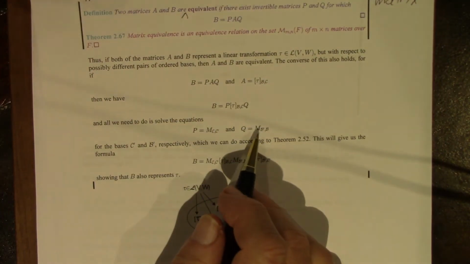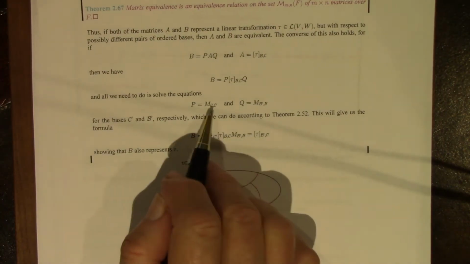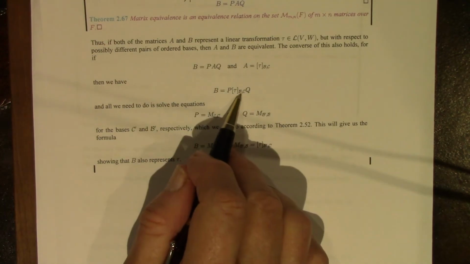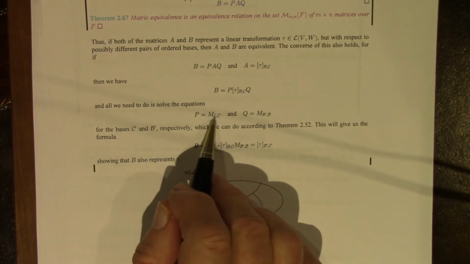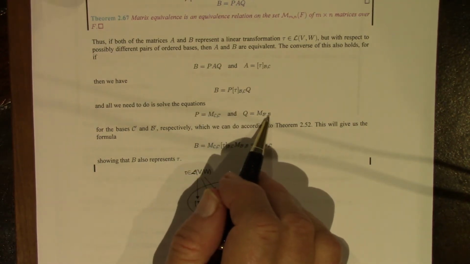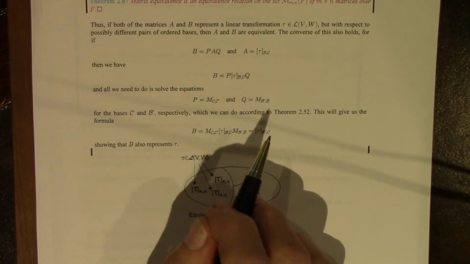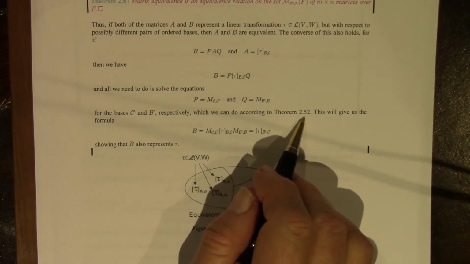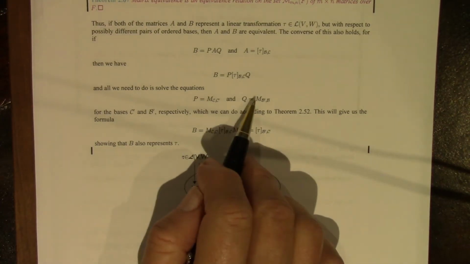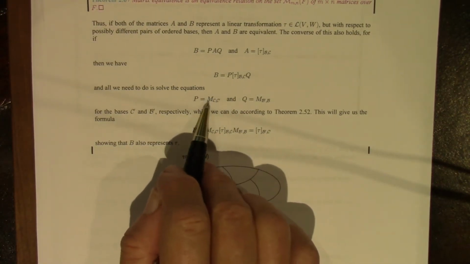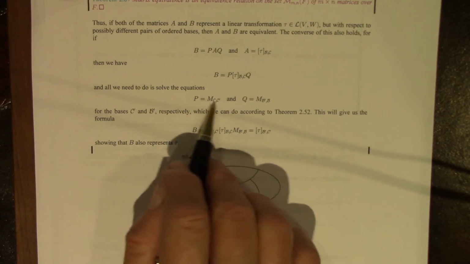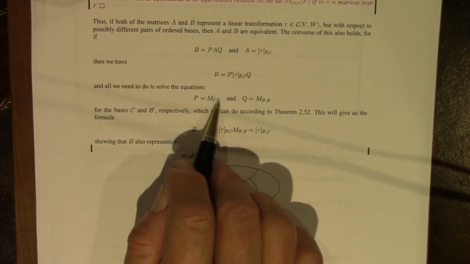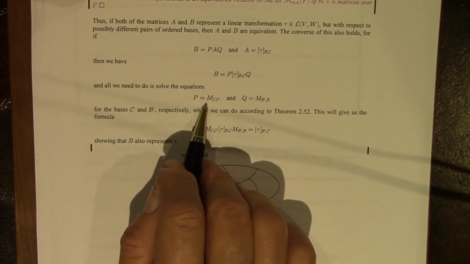Well, the C and B are given. They're right here. And it's C prime and B prime that we need to find. Well, that was the whole point of theorem 2.52. Namely, given any two, let's say, look at this one, any two of P, C, or C prime, the third item is uniquely determined.